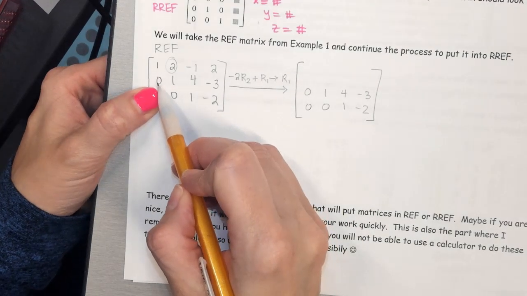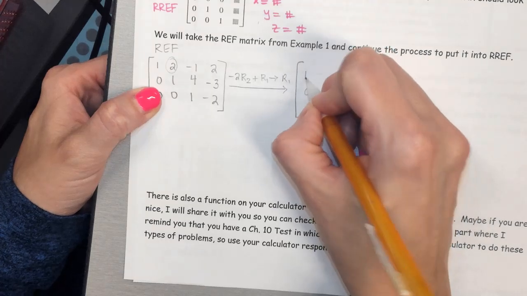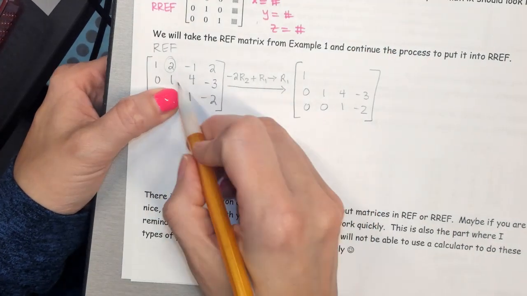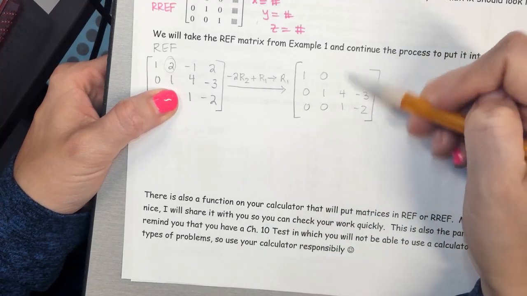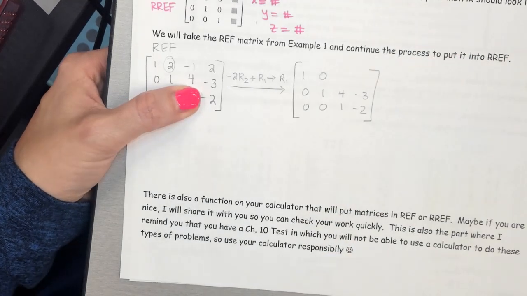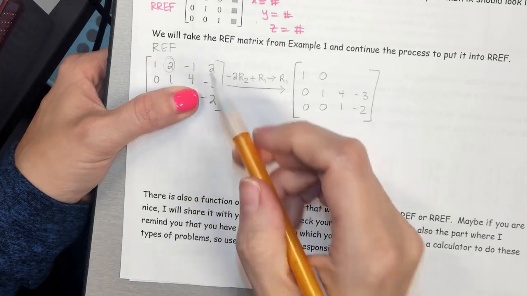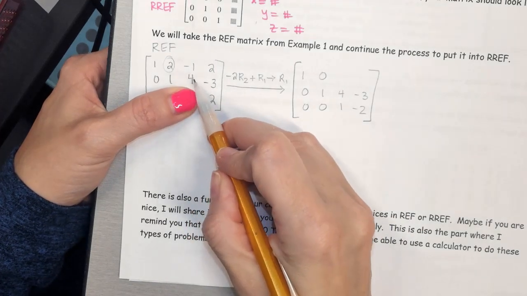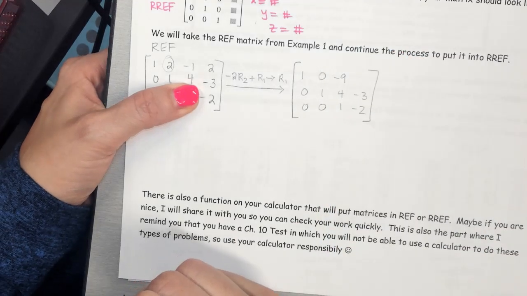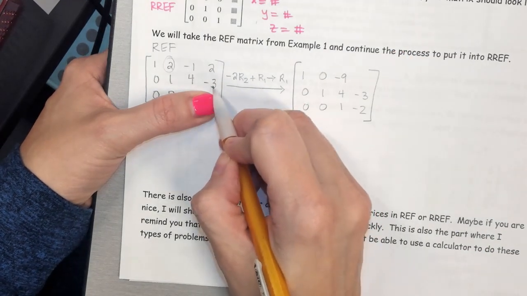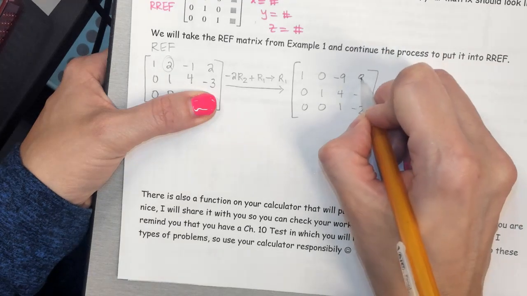So negative 2 times 0 is 0. 0 plus 1 is 1. Negative 2 plus 2 is going to be 0. Again, make sure you're keeping them in organized columns. Then negative 2 times 4 is negative 8. Negative 8 plus negative 1 is negative 9. Negative times a negative is a positive. 6 plus 2 is going to be 8.